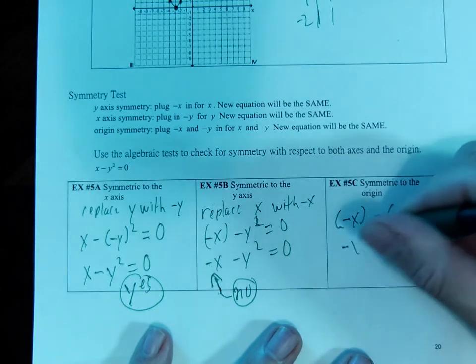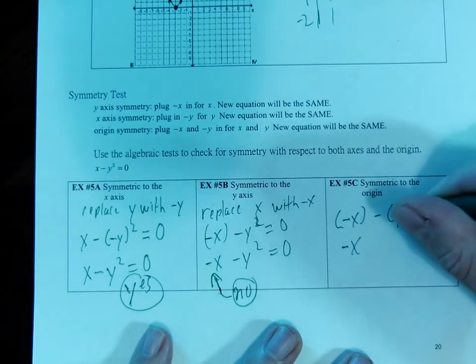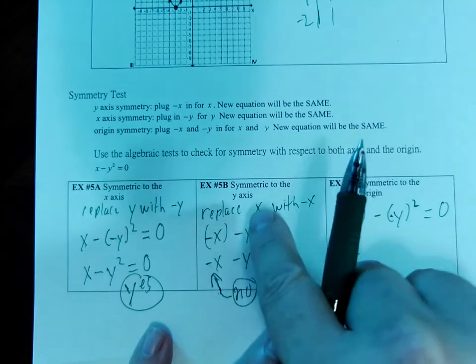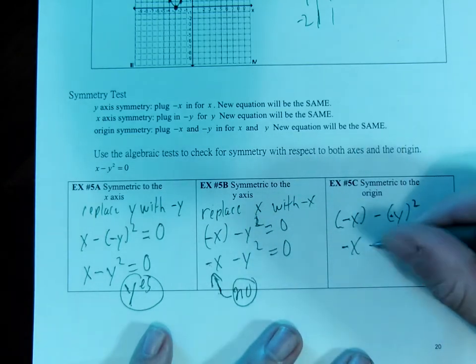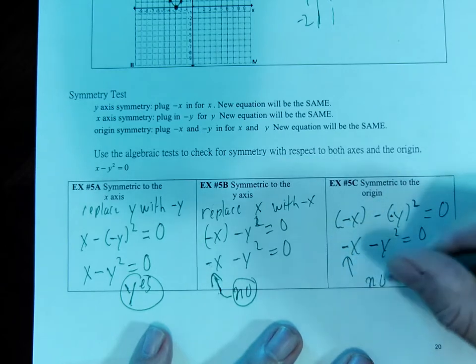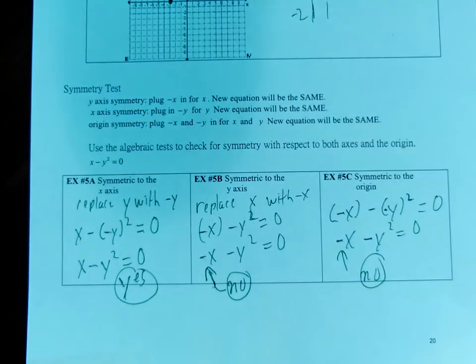So negative x, sorry, we replaced y with negative y. X, negative x, minus y squared equals 0. So again, the answer is no, because that x is a different sign. And what we have here is the graph of a parabola facing to the right.